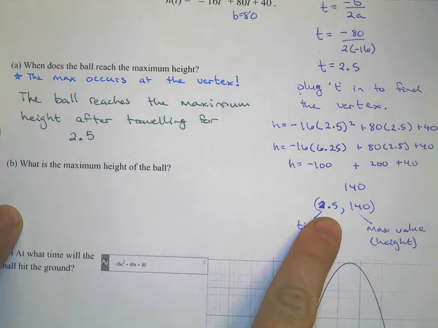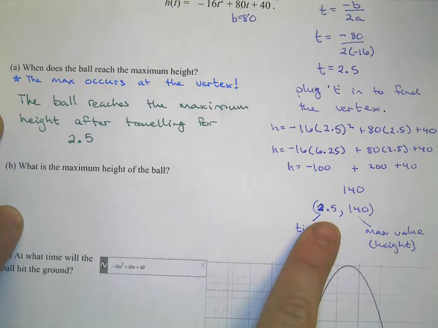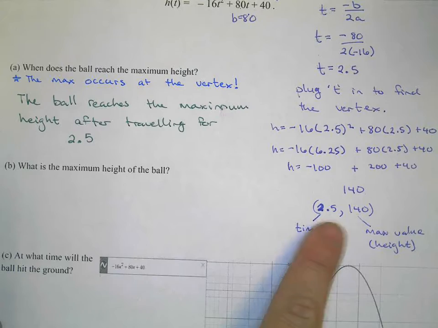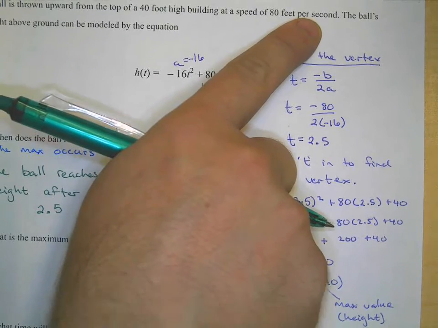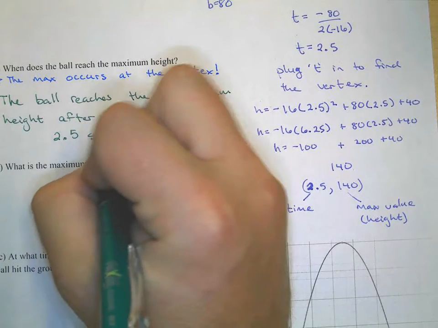There's my value. And we have to use the units that were given to us. Is this in minutes, hours, seconds? And we go back and we go, oh, it's in seconds. So in 2.5 seconds.